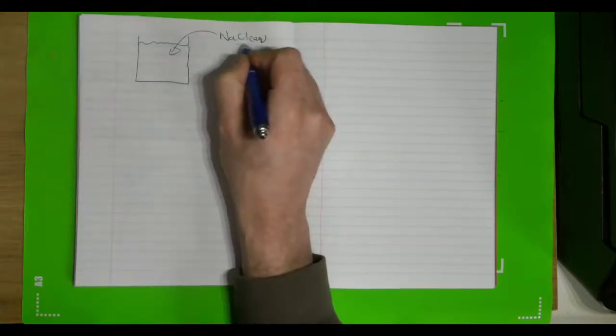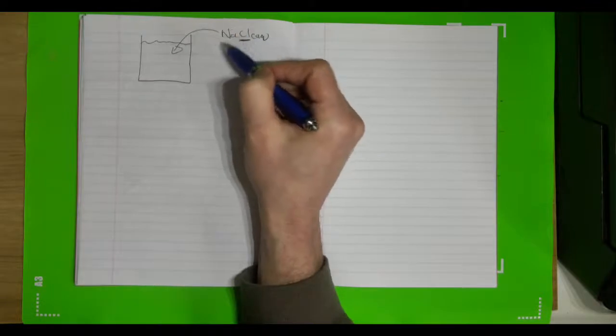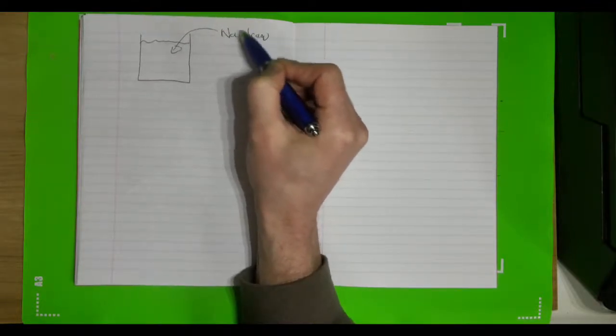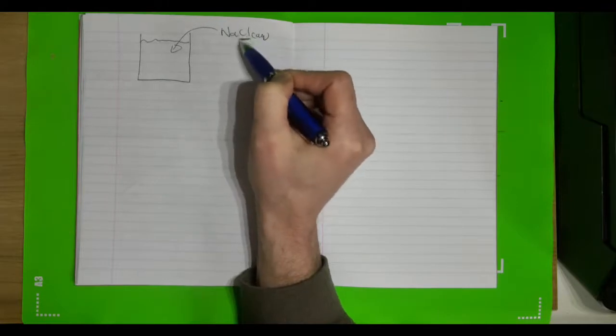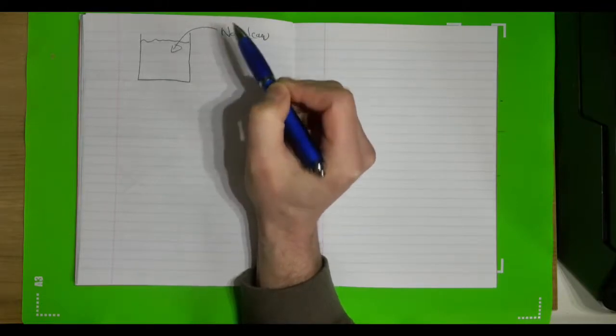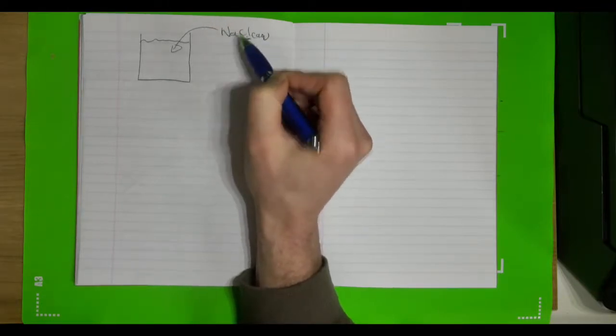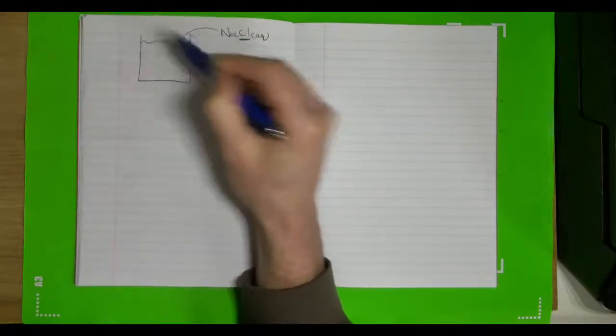And I want to prove that there's chloride ions in there. Obviously, we could do a flame test, couldn't we, to see if there were sodium ions in there. You might remember that from GCSE. We're not looking at that today. We're just looking to test for halide ions. So I want to prove that there's chloride ions in my salty water, in my sodium chloride.